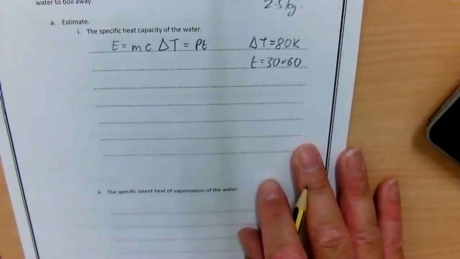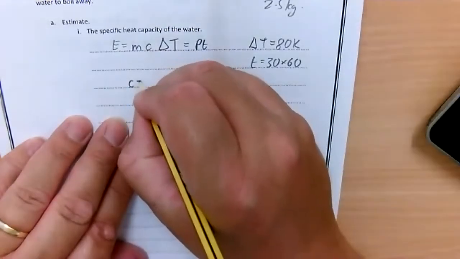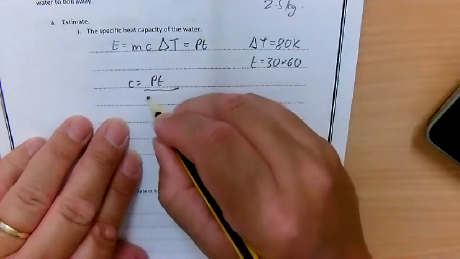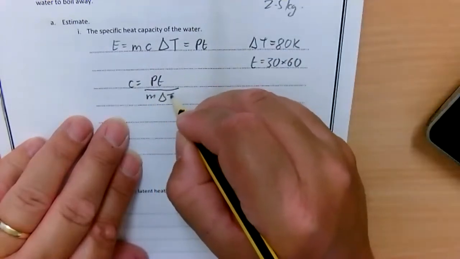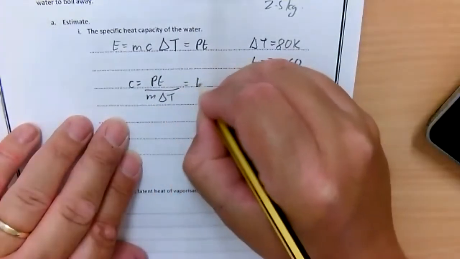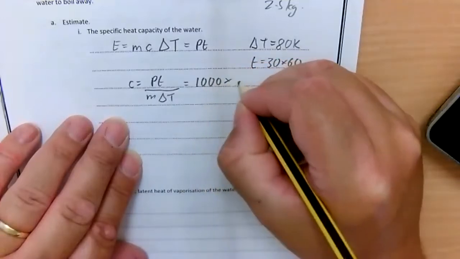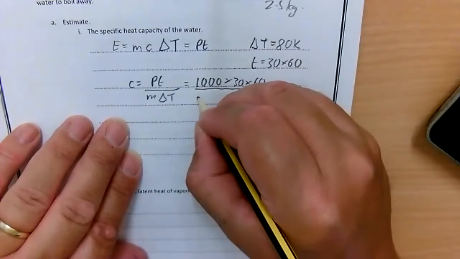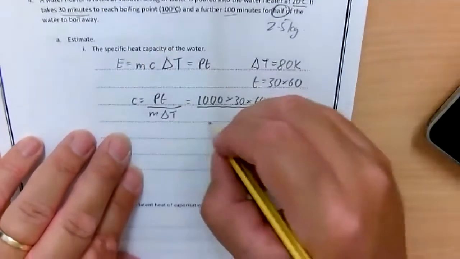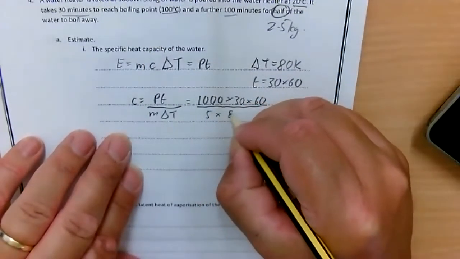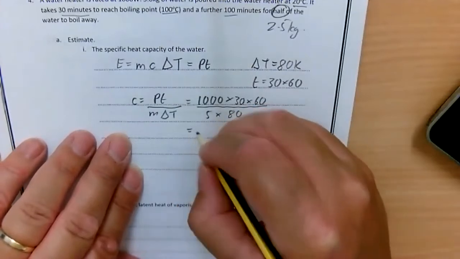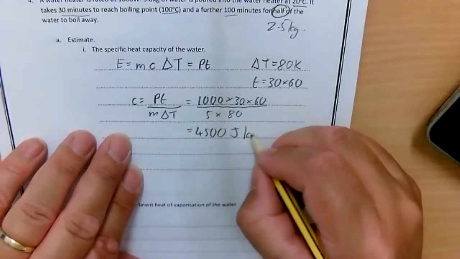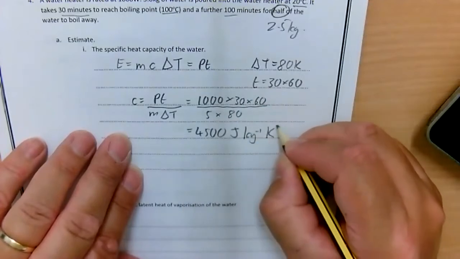So as you then do your calculation, you've got to work out what specific heat capacity is. So C is equal to that power times the time divided by the mass and the change in temperature. So the power is 1,000, so substitute times by 30 times 60 divided by mass, which is 5 kilograms, times by change in temperature of 80 Kelvin, and it comes out to be 4,500 joules per kilogram per Kelvin.